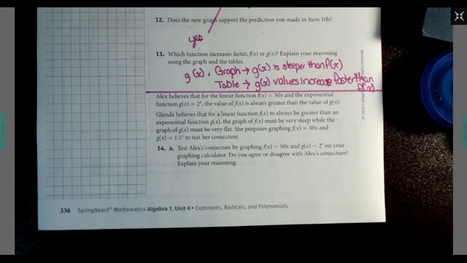The last section covers questions 14 to 18. Alex believes that for the linear function f of x equals 50x and the exponential function g of x equals 2 to the x power, the value of f of x is always greater than the value of g of x.